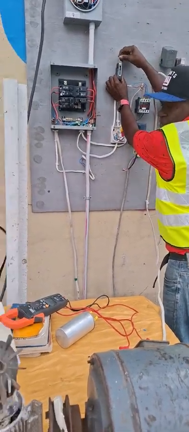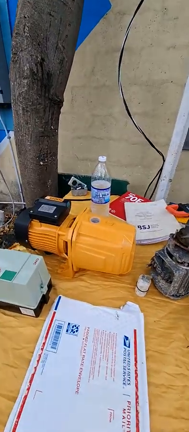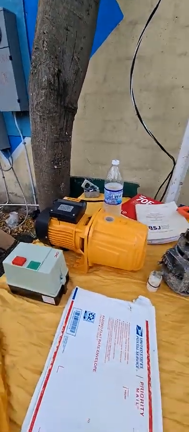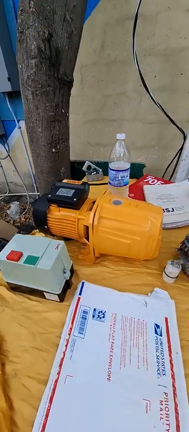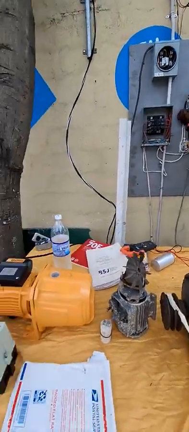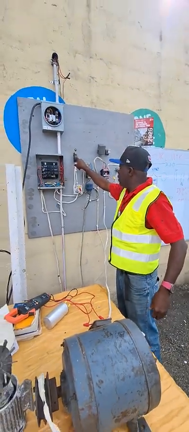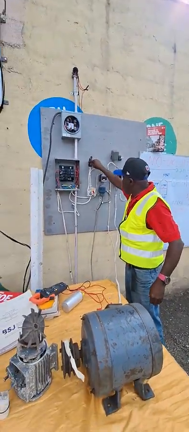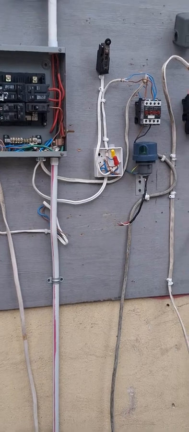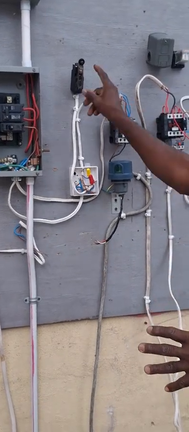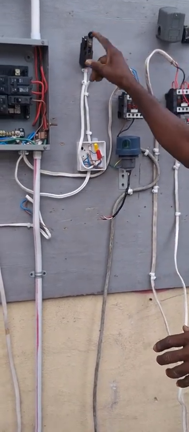So I'm going to start. I see my single phase motor start. So here my single phase motor running. Currently this limit switch is connected at the two open contacts, right? So when I move the lever here, it closes the circuit, right?